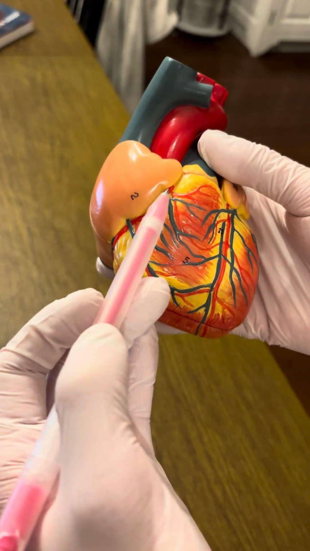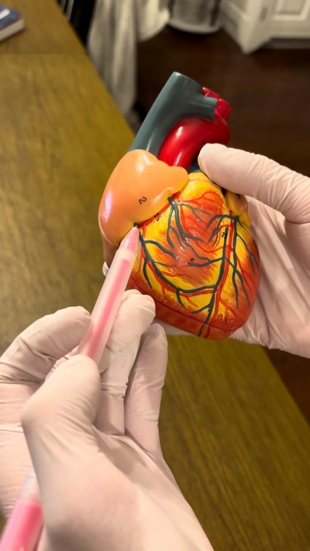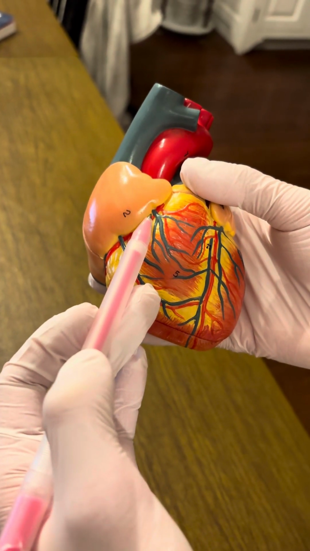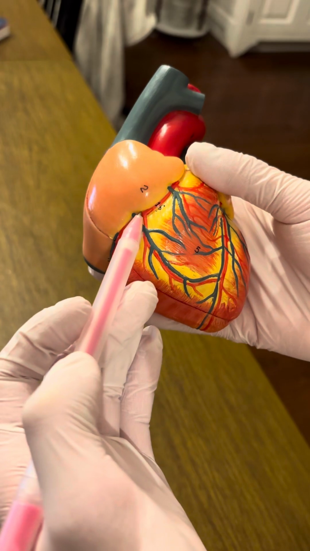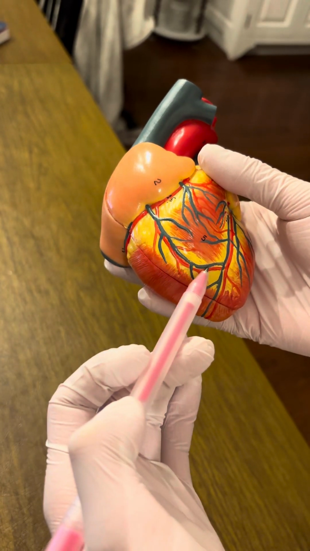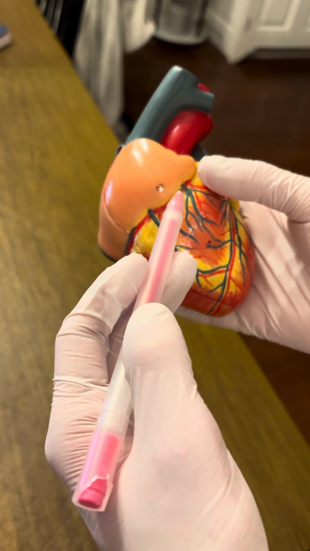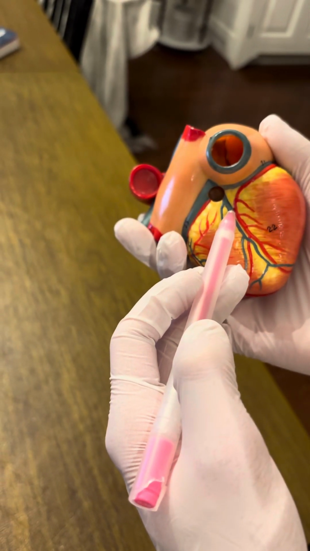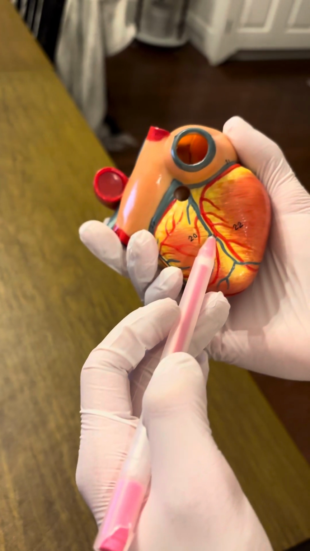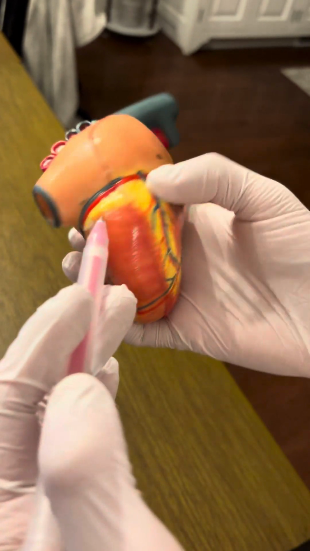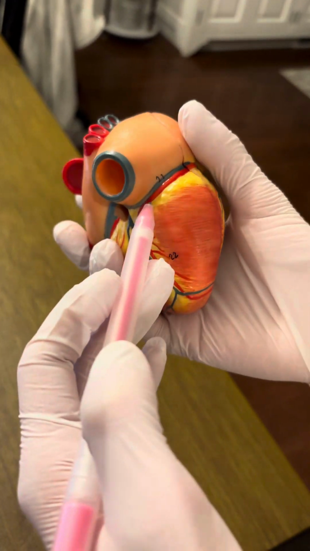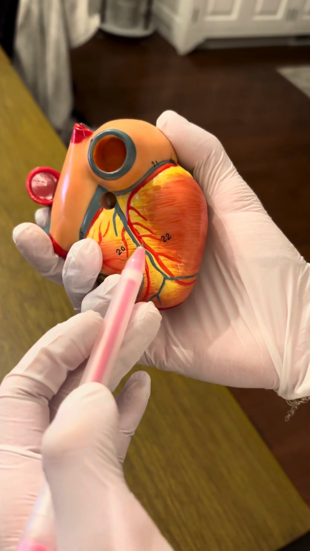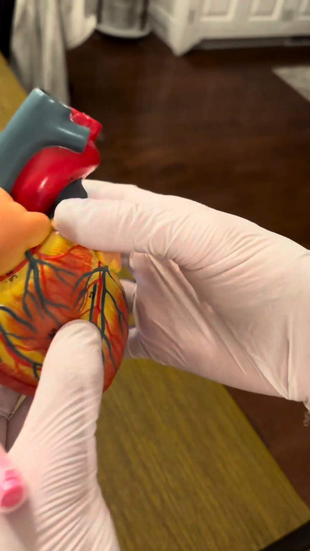Now, a couple of important arteries. So, let's start here. This, going under the right auricle, is going to be the right coronary artery. It's going to branch into the right marginal artery. And if we follow the right coronary artery from up here all the way to the back, it's going to be called the posterior interventricular artery. So right coronary artery all the way to the back to the posterior interventricular artery.